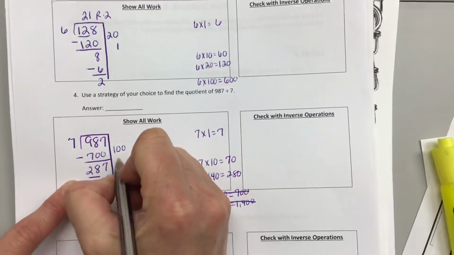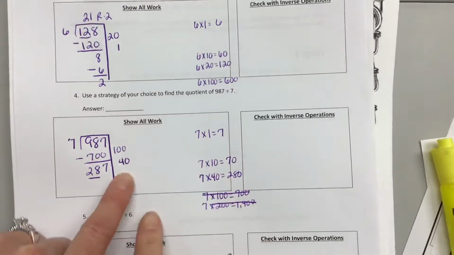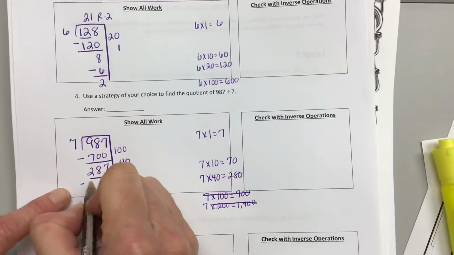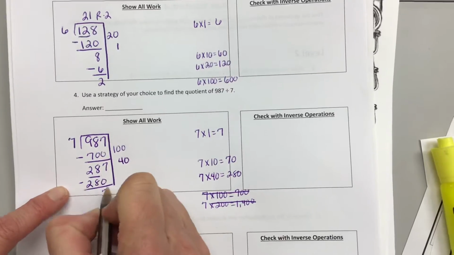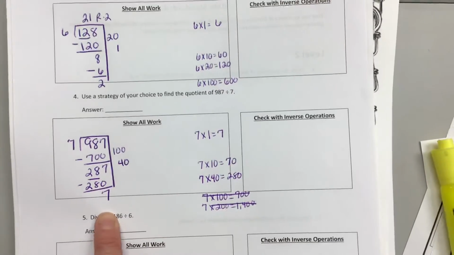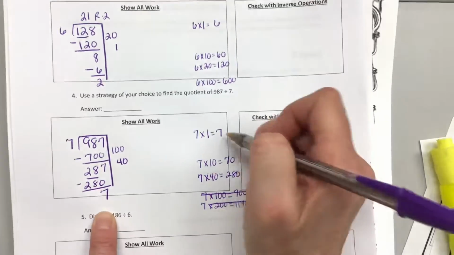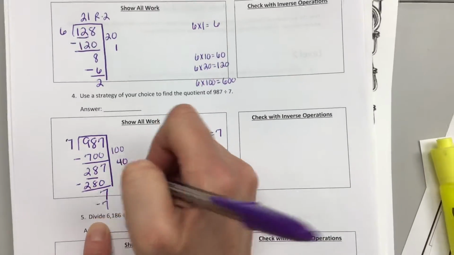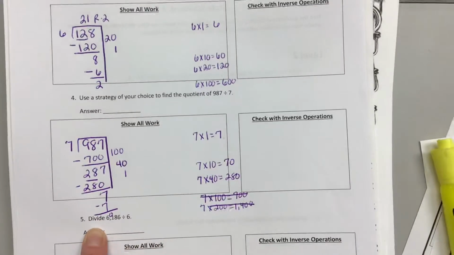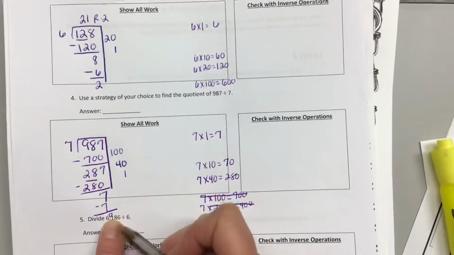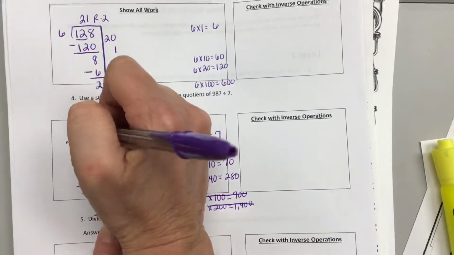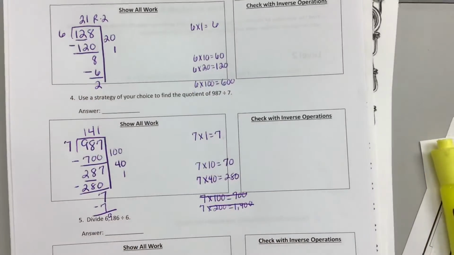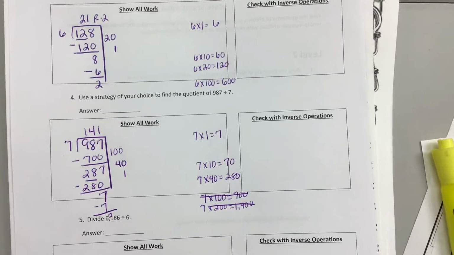Okay, so I'm going to subtract 7 40 more times, which is the same as subtracting 280, and that leaves me with 7. I can subtract 7 one more time. Now I'm done. There's nothing left over, so I add together my partial quotients, and I get 141.